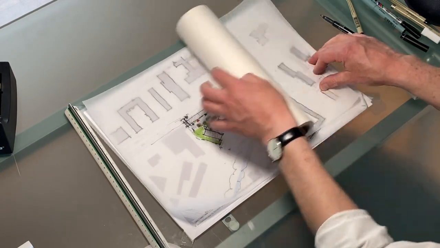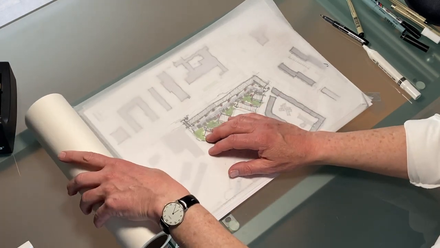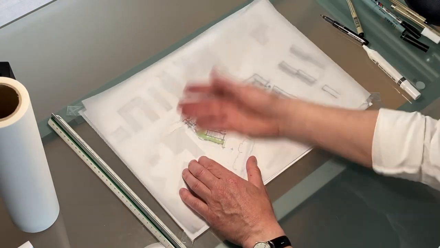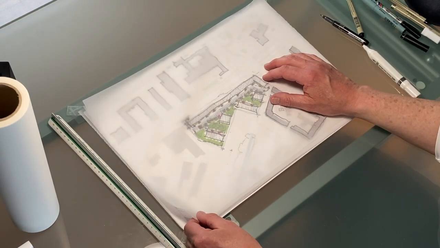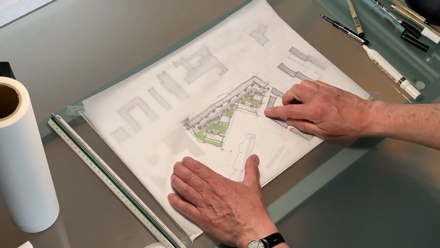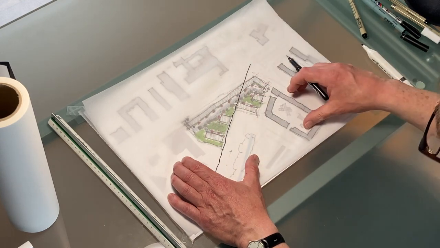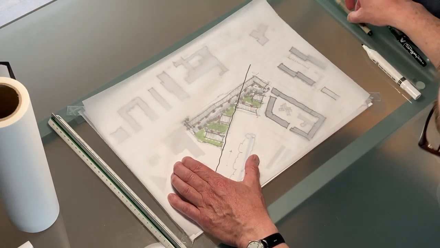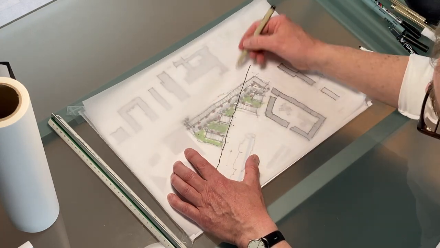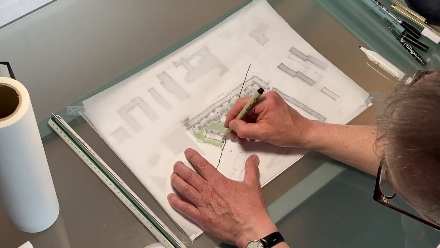So I'll put over a new sheet of paper, and this is a very, very simple and very powerful technique actually, because if I want to have an elevation along this line, really what I can do now is just draw the ground level of my elevation, and then I can trace the lines from the buildings as they are, and I can use those to draw my elevations.